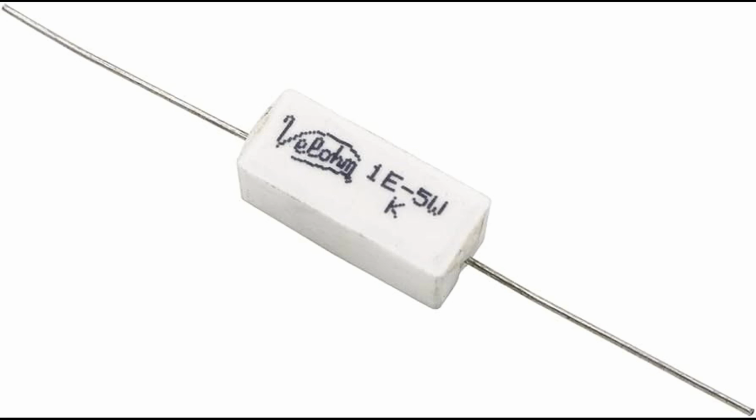Fuses are widely used in electrical and electronic systems, including home electrical circuits, industrial machinery, automotive systems, and electronic devices. They play a vital role in preventing electrical faults, equipment damage, and electrical fires by interrupting the circuit when necessary to protect against excessive current.